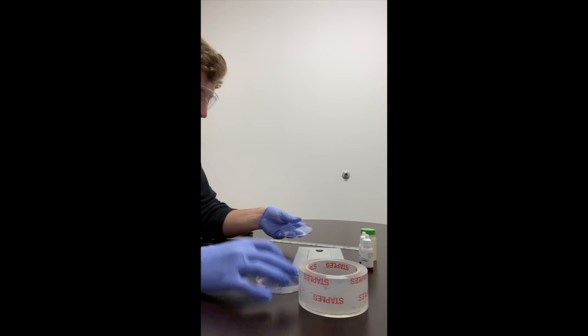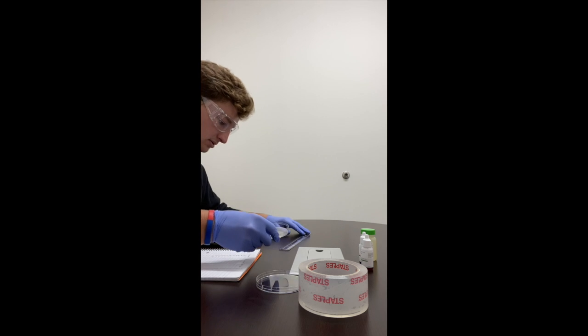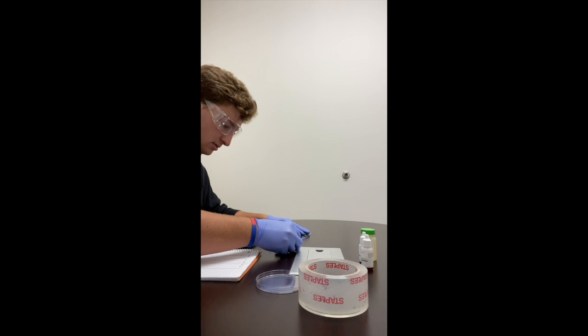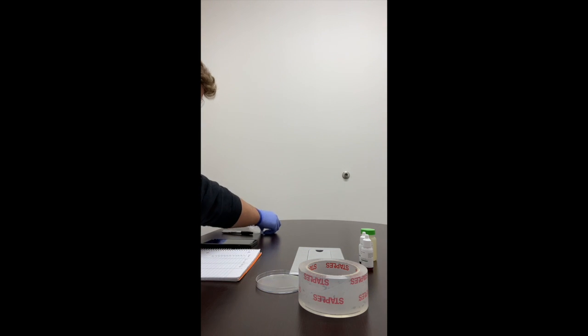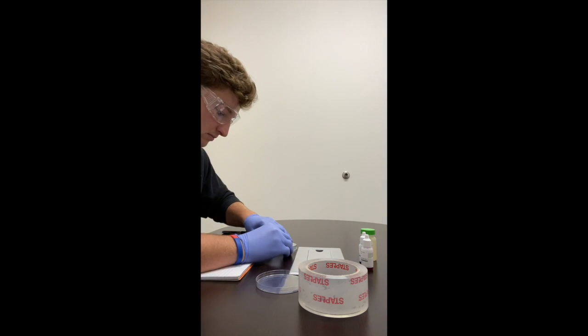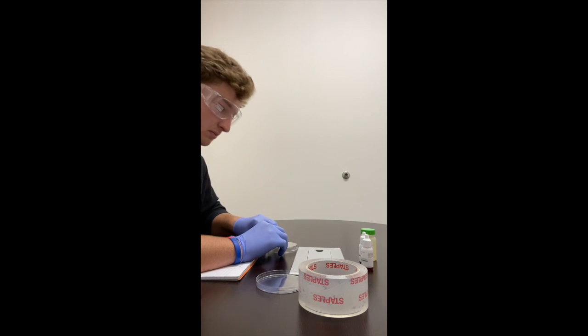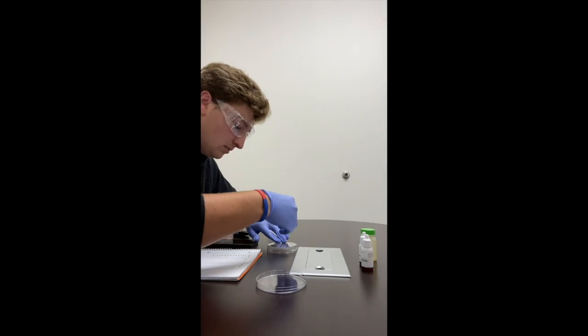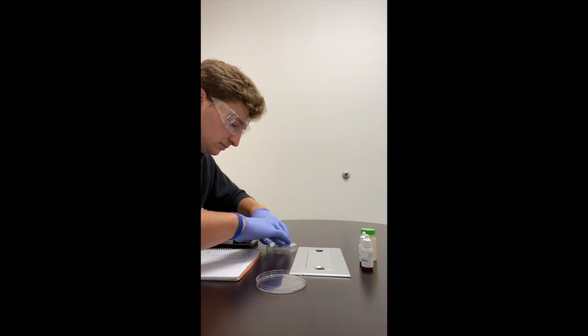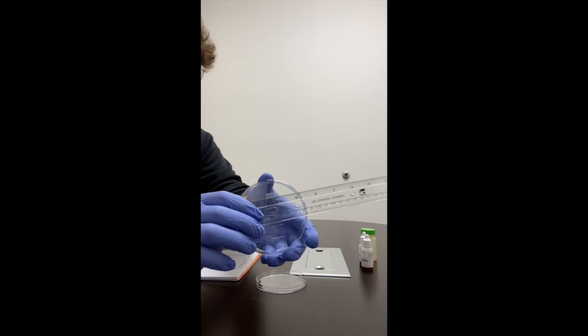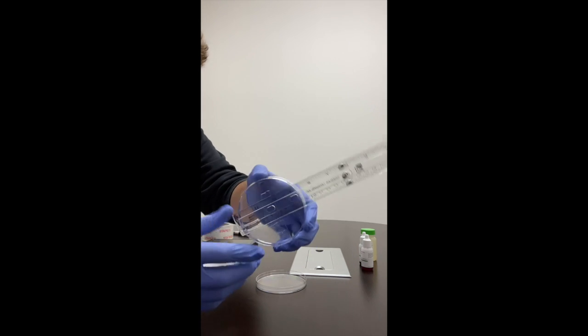So we're going to take the dish, place it on the ruler, and then we'll take the piece of tape and place it. So we have something like this, where you can see the measurements.